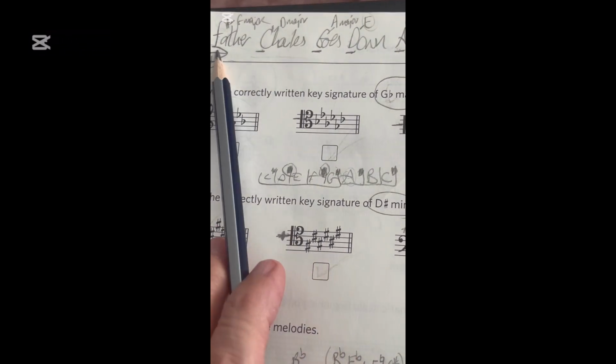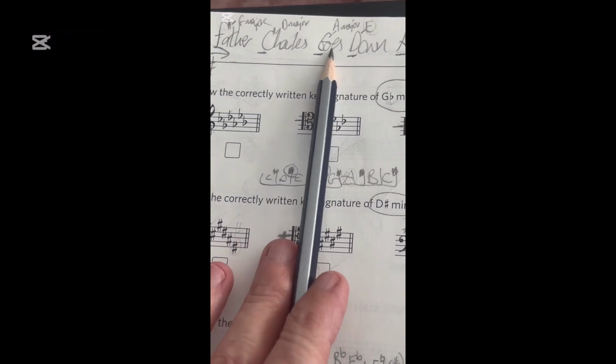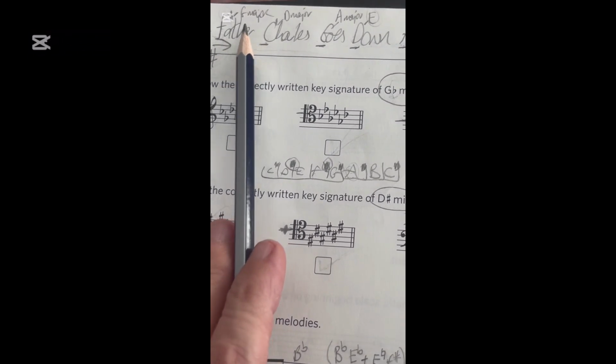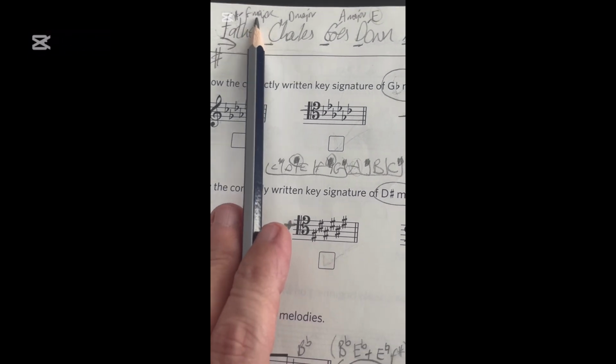So first let's do the sharps, okay? So the sharps work slightly differently. So from left to right we read the sentence. The first letter of every word reveals a sharp. When you go to that sharp and you go up 1 semitone, that is the name of the key that has that sharp. So F sharp is in the key of G major.